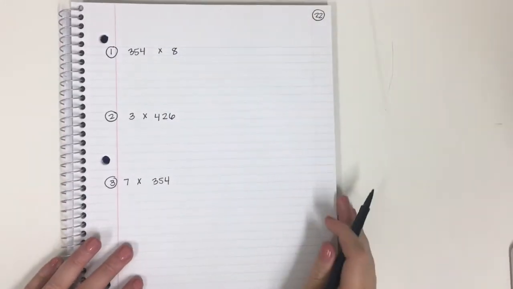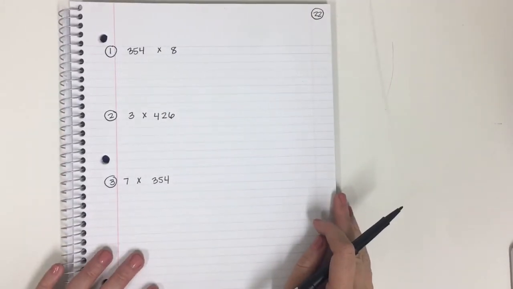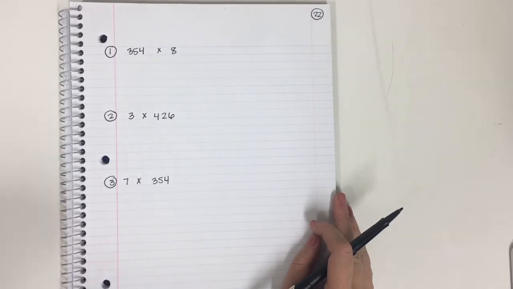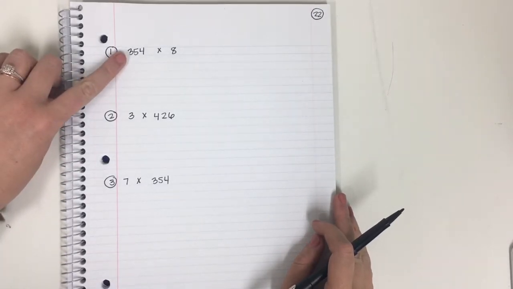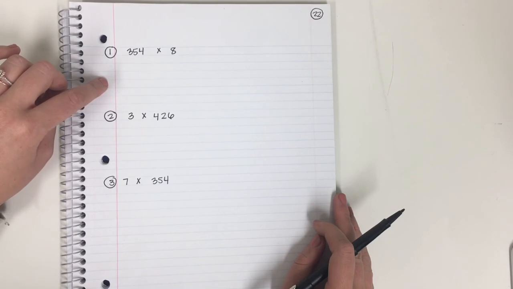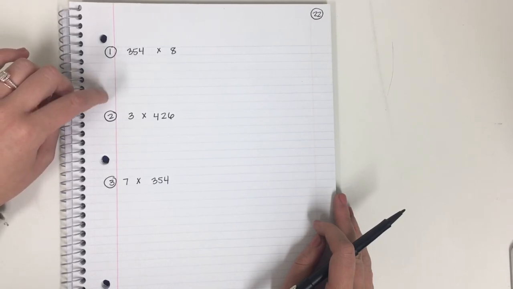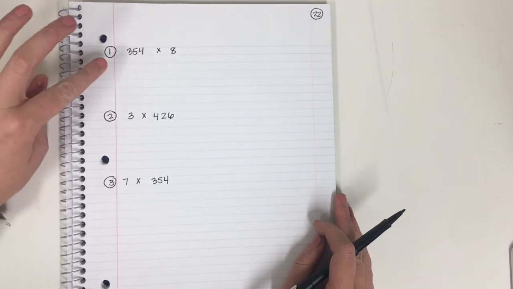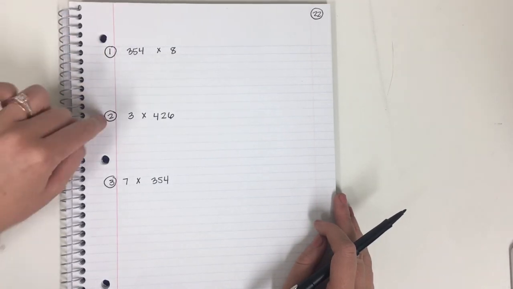Okay, class, here are the 3 problems you can work on tonight. Remember the steps. Step 1, circle the greater factor. Step 2, expand the greater factor and distribute the lesser factor. Step 3 is distribute the lesser value. And then step 4 is to solve and add it up. Okay, so do the distributive property for 1, 2, and 3.